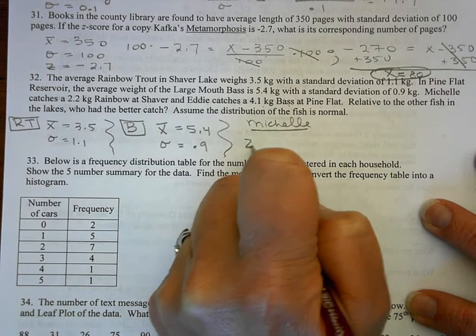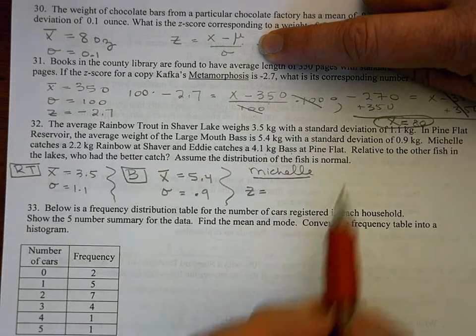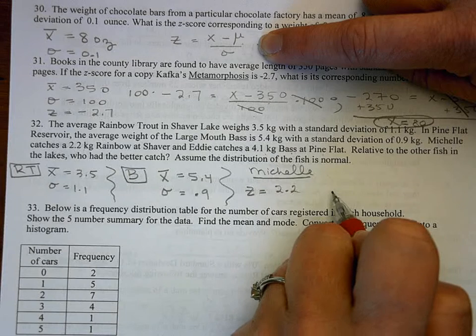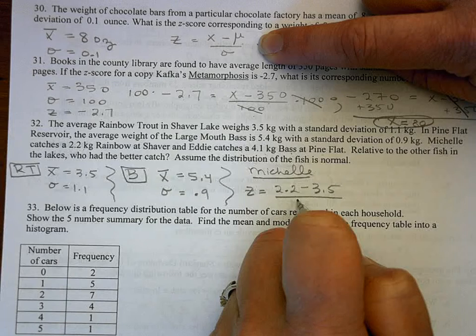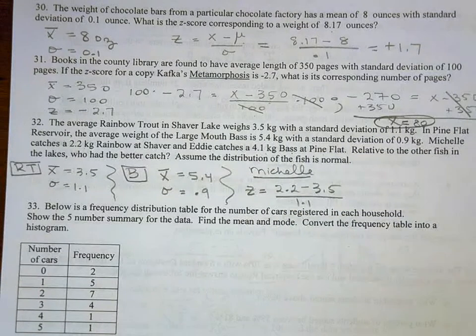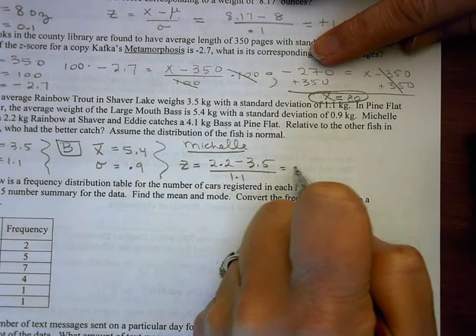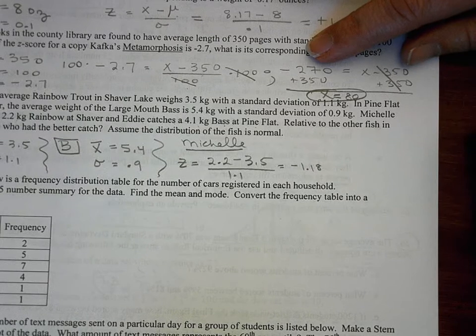And so for Michelle, the z-score, I'm using the same formula up here, right? So Michelle's catch was 2.2, minus the average, which is 3.5, divided by the standard deviation, which is 1.1. So then I'm going to go ahead and work that out. So that was negative 1.18. So Michelle's z-score is negative 1.18. So she's below average by a little over 1 standard deviation.